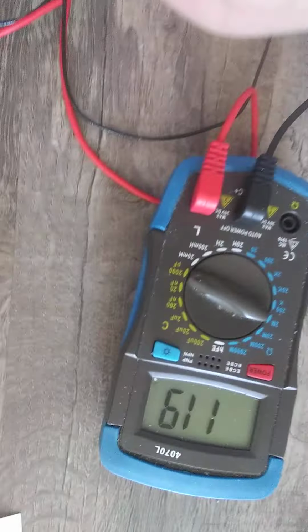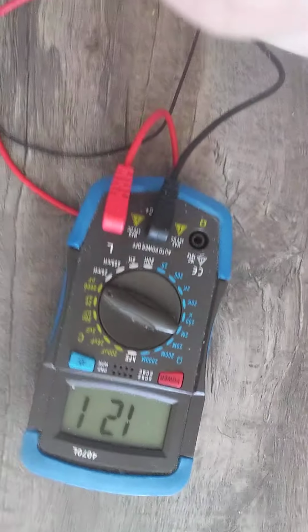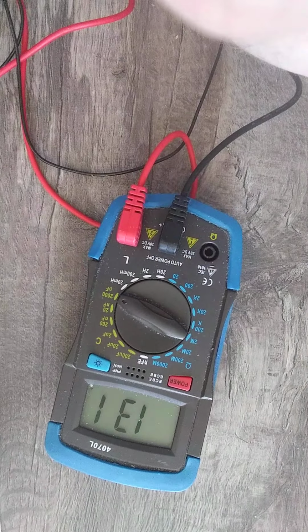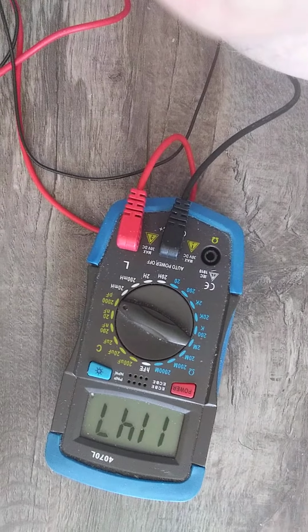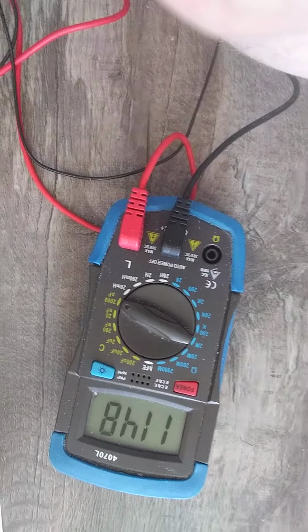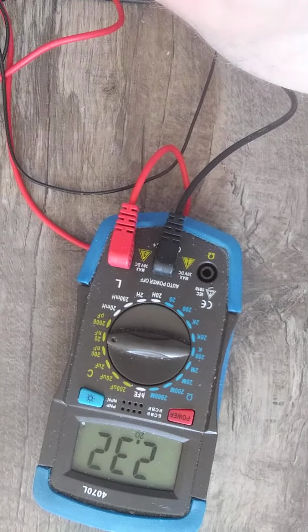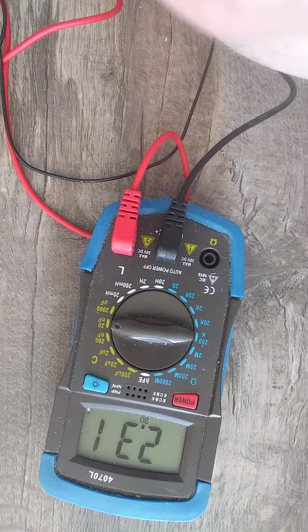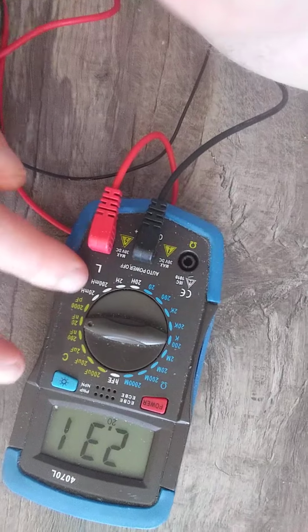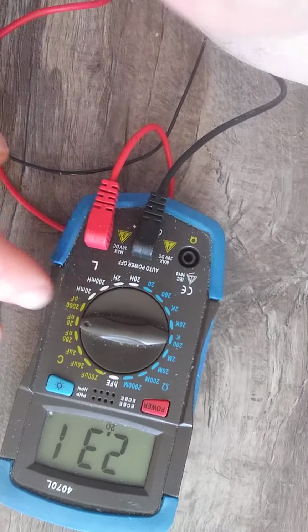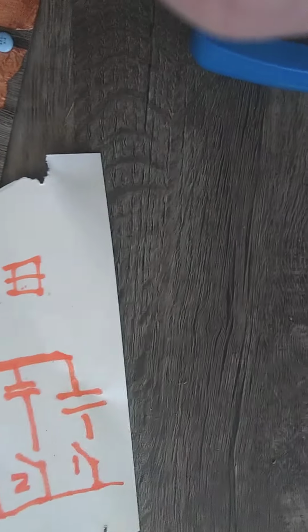So let's begin. Let's show you what it does. I have it in a 2000 picofarad range. So if I go to 1 nanofarad, it's 1,000 picofarads. Well, very close to it, 1,121, which is good. We're gonna go to 2. We'll wait for it. Hang on. 2 nanofarads, or 2.31 nanofarads. It went over 2,000 picofarads.